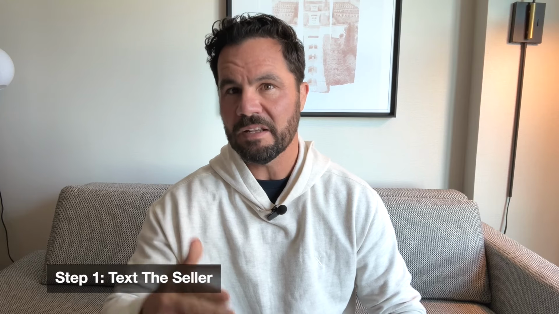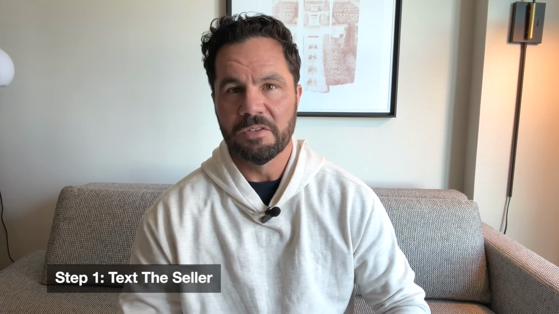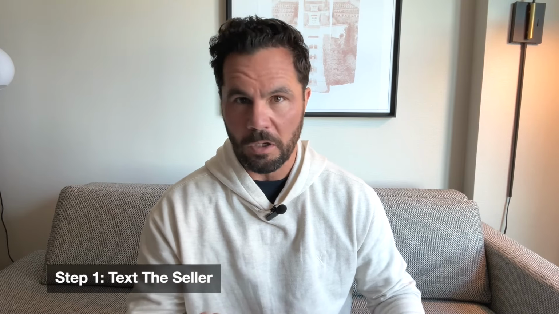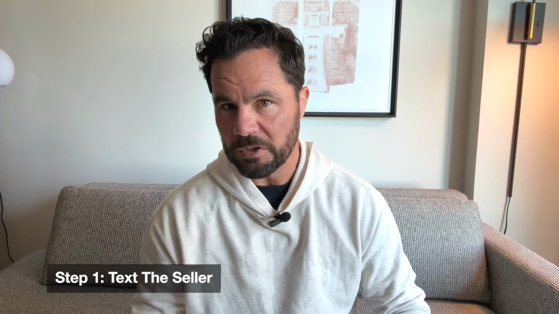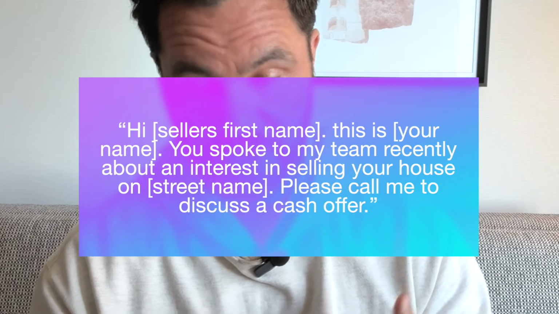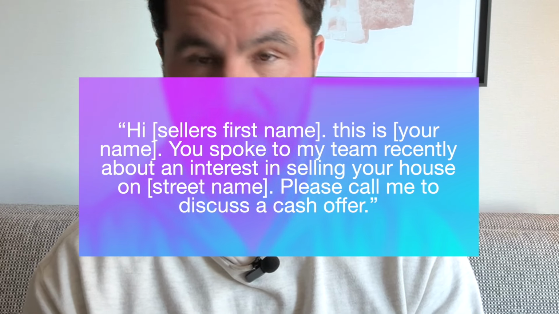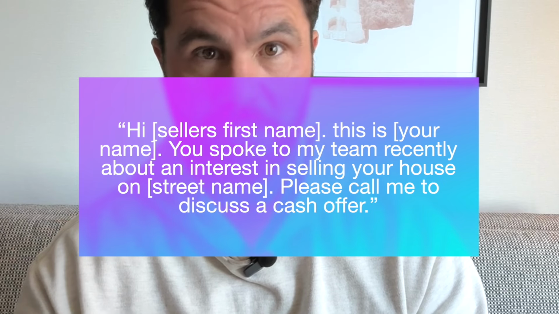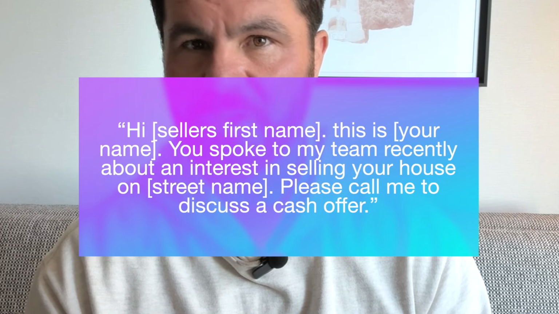And I look at this as a 5-step process. Here's what I found to be the most effective. Step 1 would be to text that lead before you call it. When you get that lead from the cold call, however that was generated, texting it first is very effective because, for one, I want to initially try to create an inbound call. So my text sounds like this: Hi, seller's first name. This is Jerry Norton. You spoke to my team recently about an interest in selling your house on 123 Main Street. Please call me to discuss a cash offer. So that's my initial contact with that seller. And again, I'm trying to get them to call me.